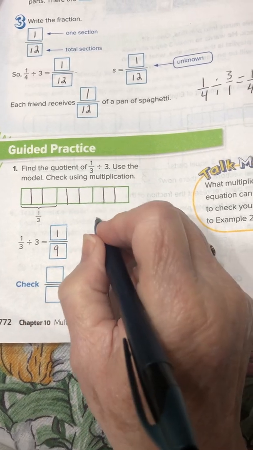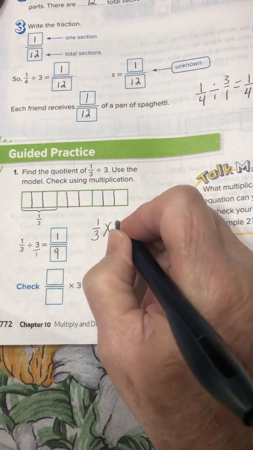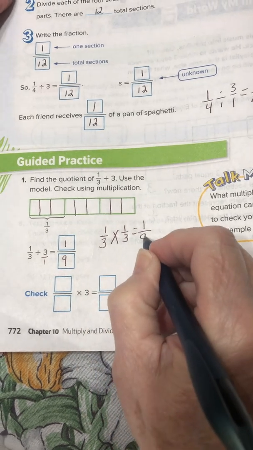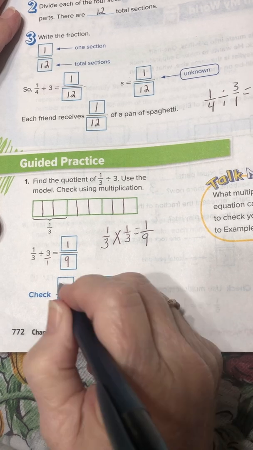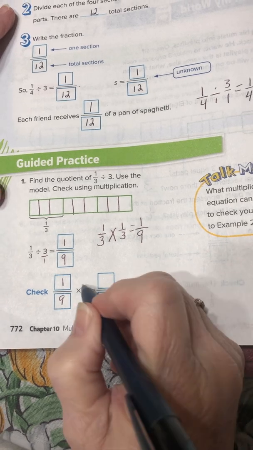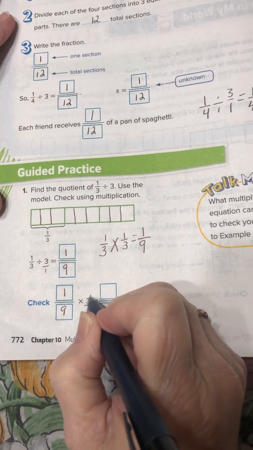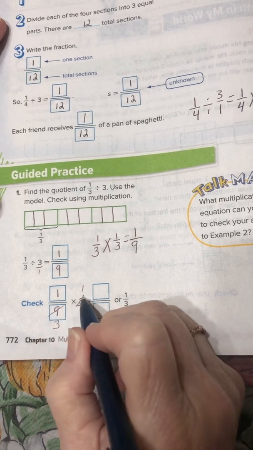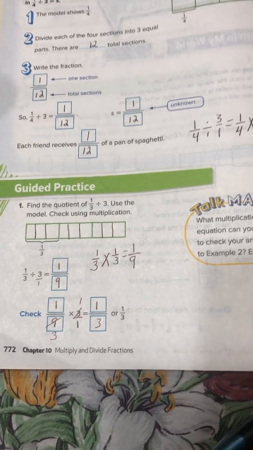And let's make sure, let's write our equation. 1/3 times the reciprocal of 3 over 1, which is 1/3. 1 times 1 is 1, and 3 times 3 is 9. So if we're going to check this, we start with 1/9 times 3 over 1. We can cancel. 3 is the common factor for 3 and 9, so 3 divided by 3 is 1, and 9 divided by 3 is 3. 1 times 1 is 1, and 3 times 1 is 3. Okay, so we are correct.